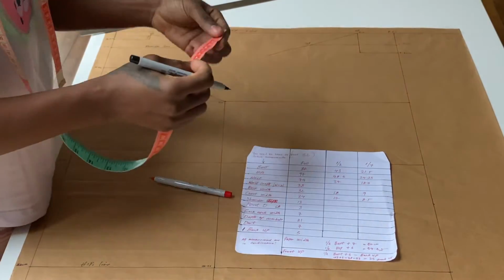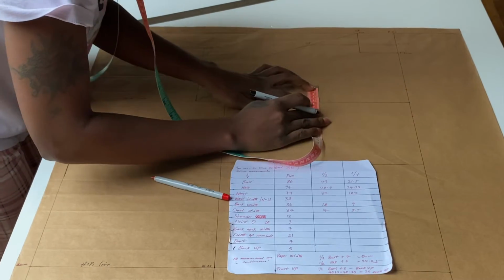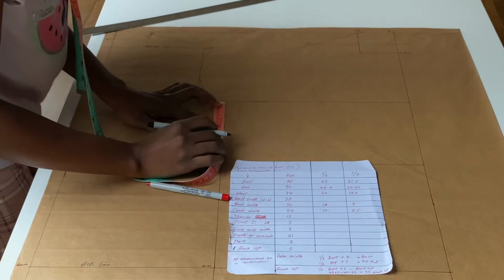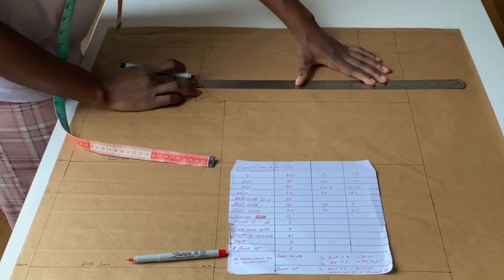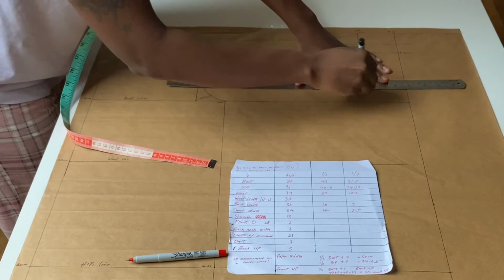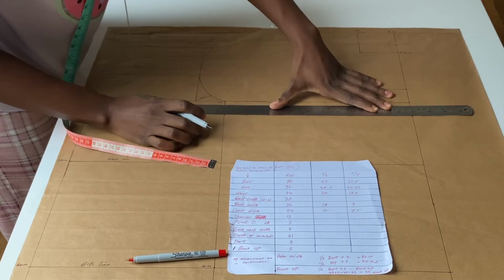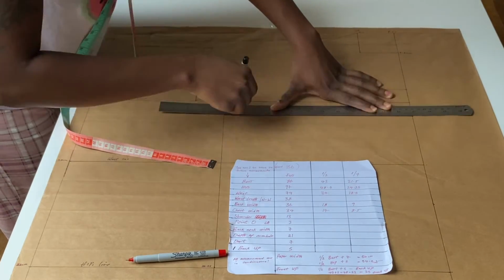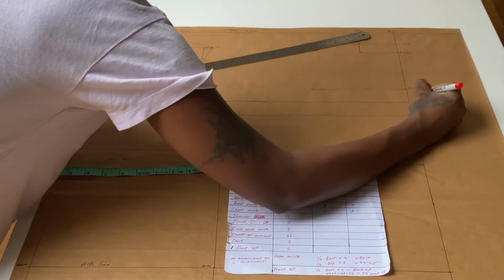From the bust line, I'll measure up 4 cm and measure down 4 cm, and I'll extend the measurement out. On the top line, I'll draw a straight line, and on the down line, I'll extend the measurement to the back side seam. And as usual, I'll write out the measurements using the red marker, so you know these measurements are standard for all sizes.